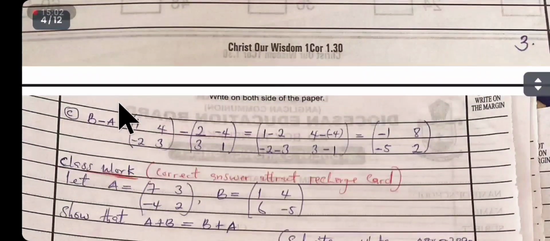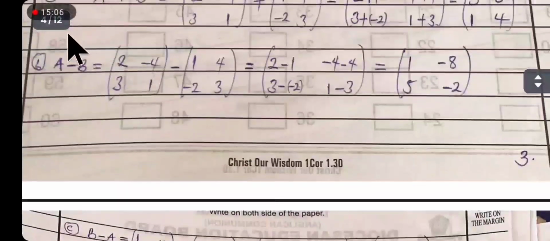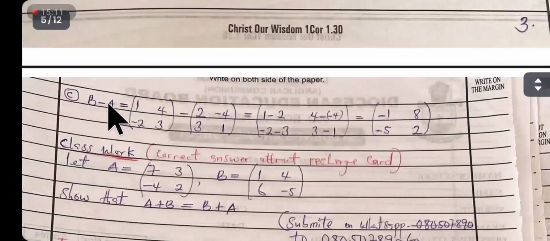So the next one now is B minus A. Let's check whether B minus A is the same thing as A minus B. It's not the same, but let's check first. So subtracting this, the value of the matrix B comes first minus matrix A. So 1 minus 2 is this entry. 4 minus minus 4 will give us this entry. Then minus 2 minus 3 will give us this entry. Then 3 minus 1 will give us this entry.